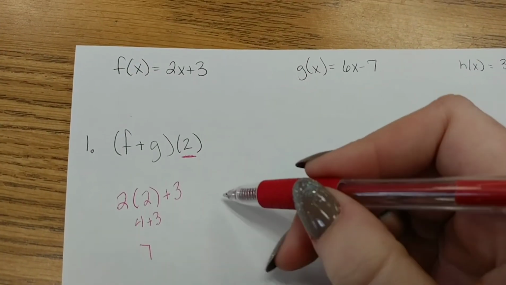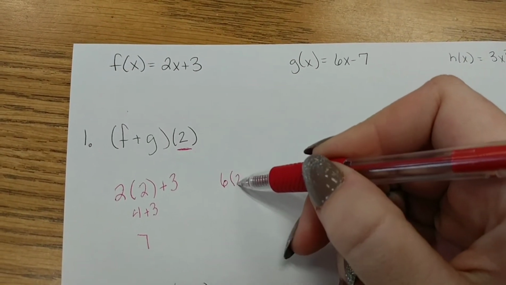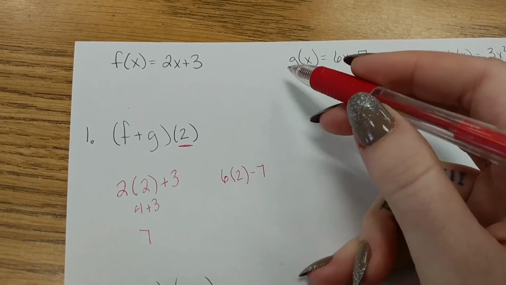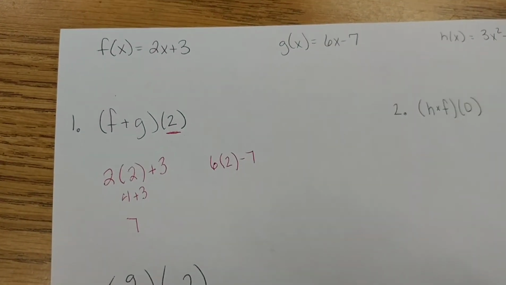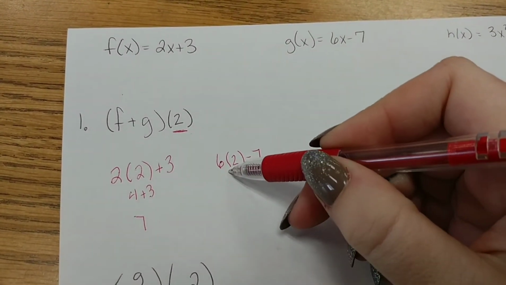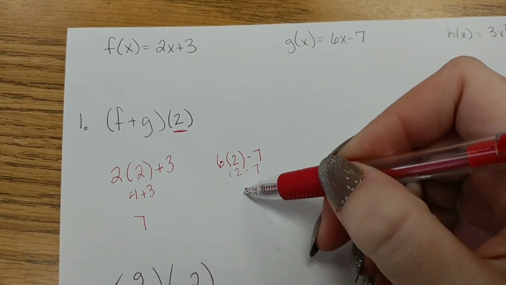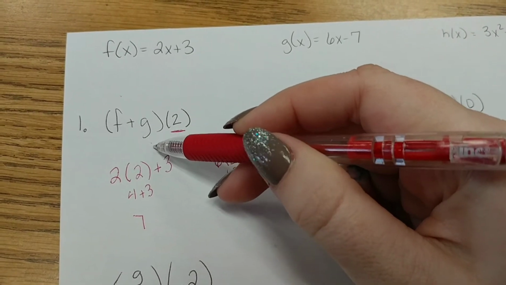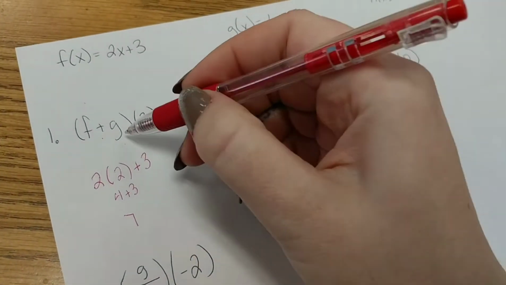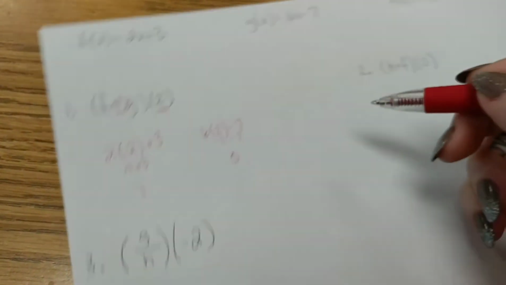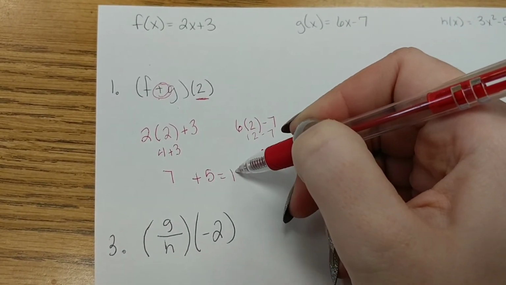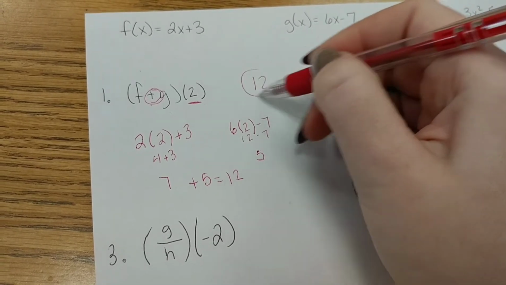Do the exact same thing with g. That says 6 times x minus 7. Now x is 2 because it says so right here in parentheses. Substitute that x with the 2. Then you're going to do the math: 6 times 2 is 12, minus 7 is 5. Now we have two answers, f's answer here and g's answer here, and it asks us in the parentheses to add them. When you're asked to add them, that's exactly what you do: 7 plus 5 equals 12. 12 is your solution.